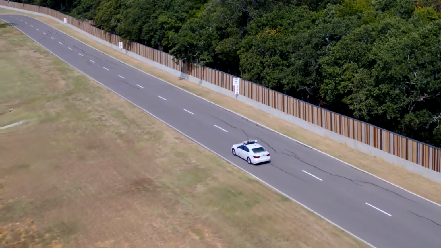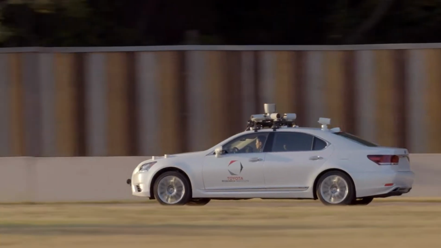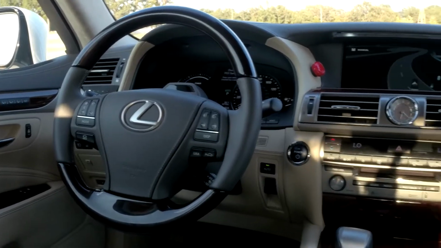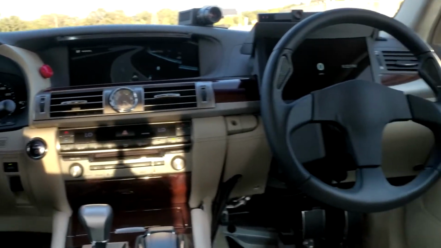The other 2 demonstrations are going to be in Guardian mode. This is for people who want to drive. It's a safety net against having a crash. We have designed a special test car which has dual steering wheels, dual brakes, and dual accelerators.